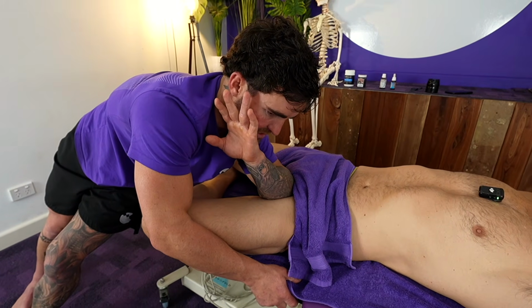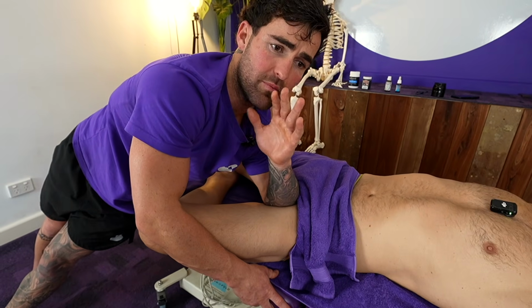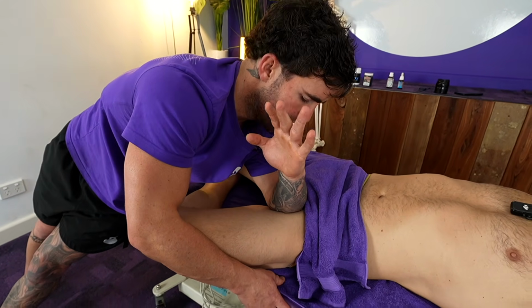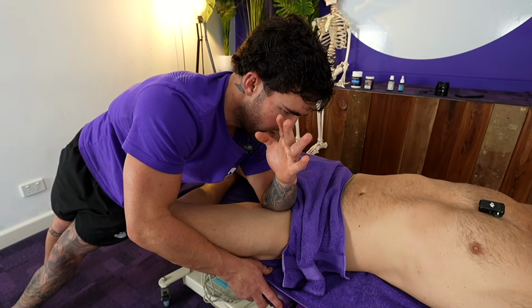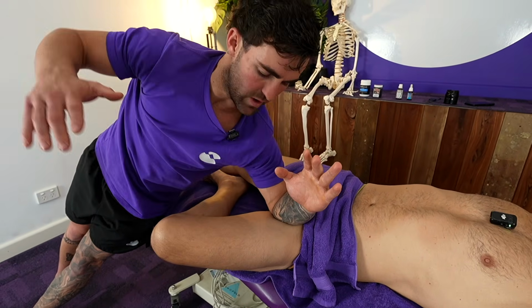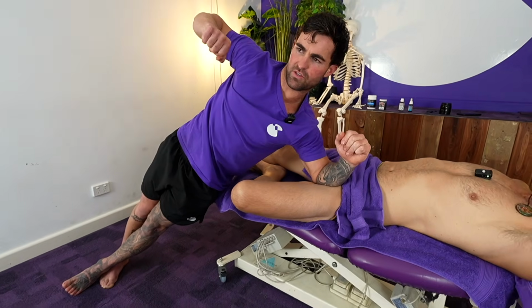So Ninja wants me more in there. For you, it might be on top of that tendon. For someone else, it might be hooking in and under. Just work with your client. It's really important. And it's quite a lot of force. Like I'm in a side plank here, guys.